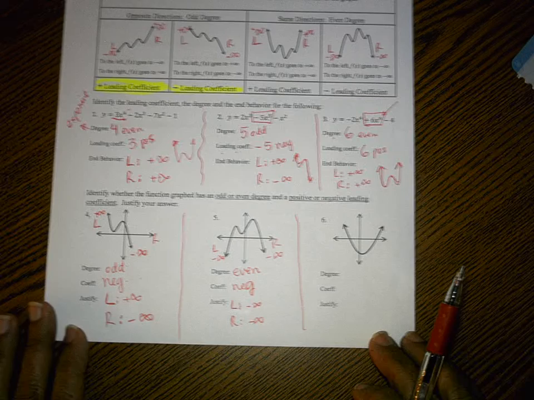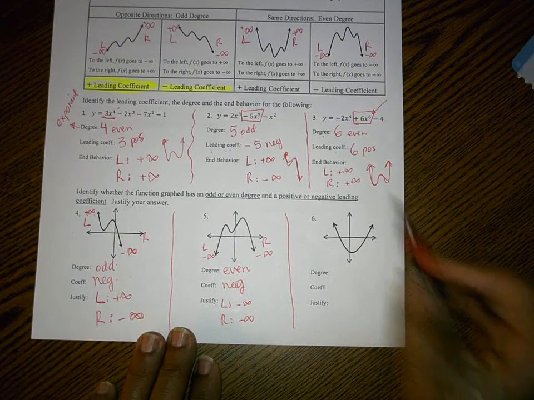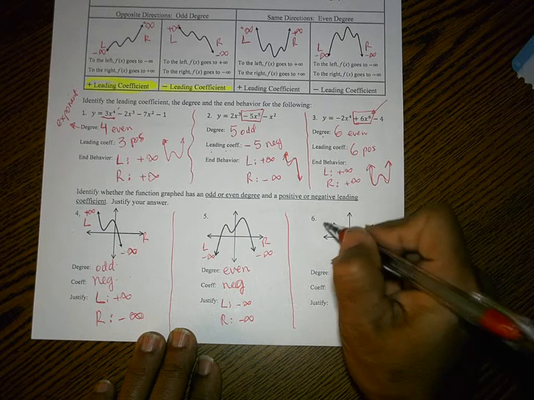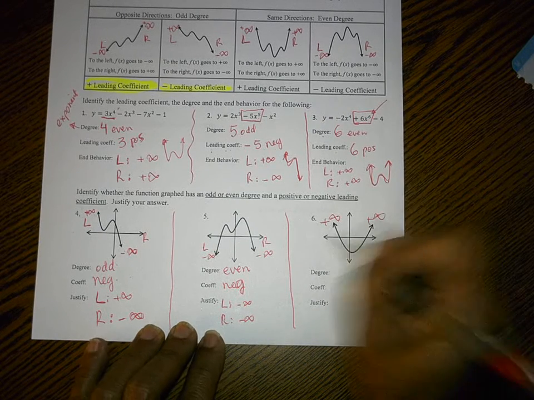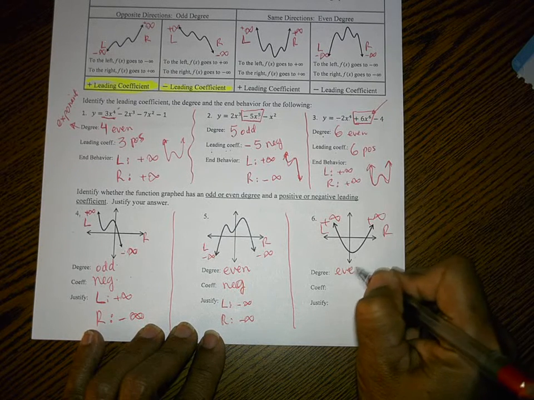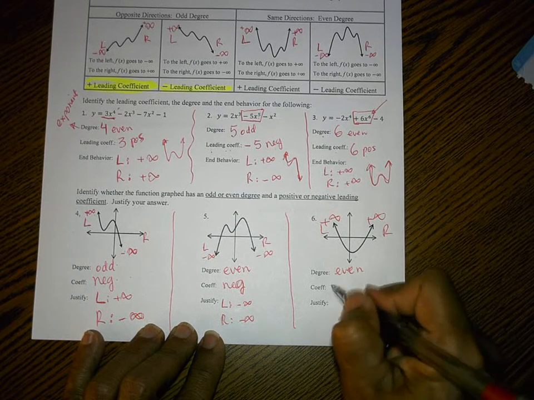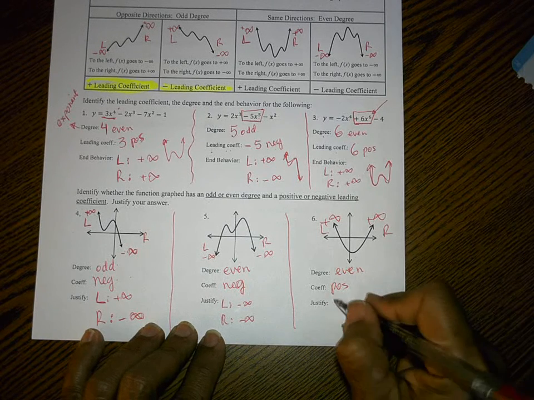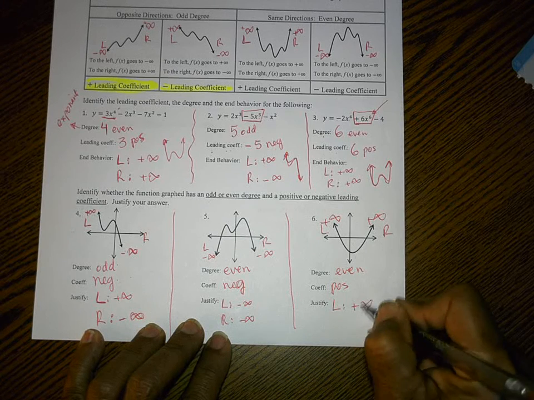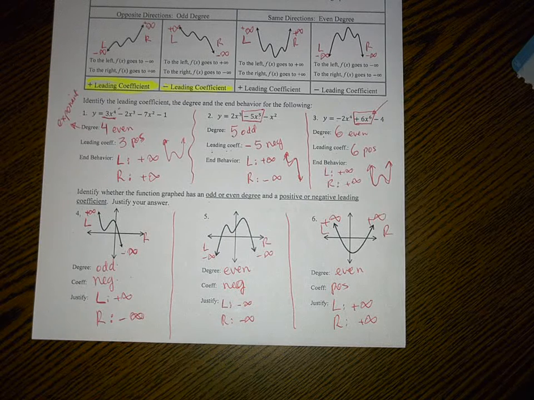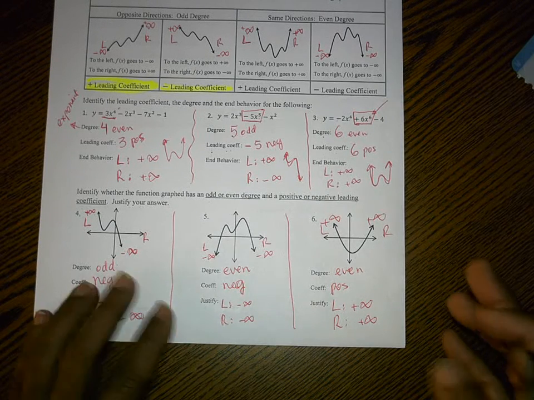Okay? That's the example I was using first. We know that they both go in the same direction, going up to positive infinity on the left and on the right. So we know this is an even function. The leading coefficient has to be positive because it's both going up. How do I justify that? By saying on the left is going to positive infinity, on the right is also going to positive infinity. So you just have to memorize, based on the shape, odd functions and even functions, positive or negative leading coefficients.